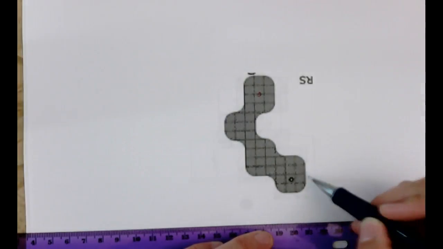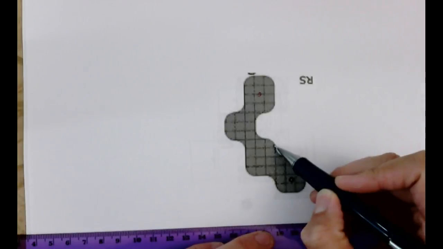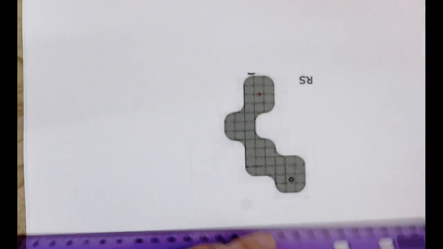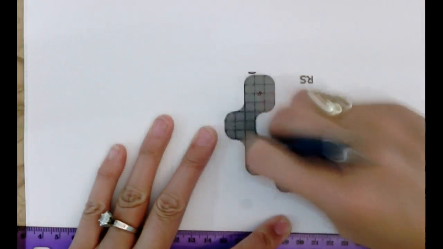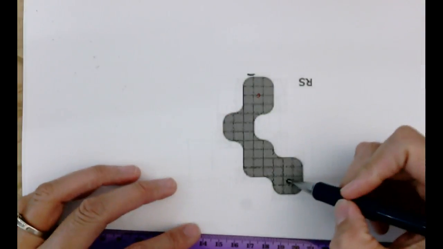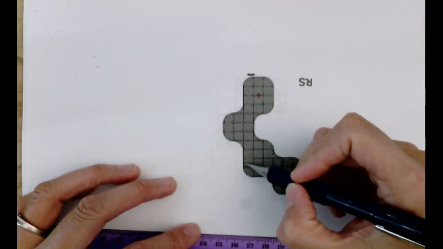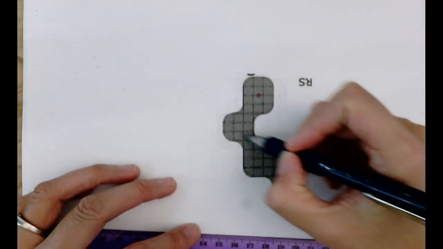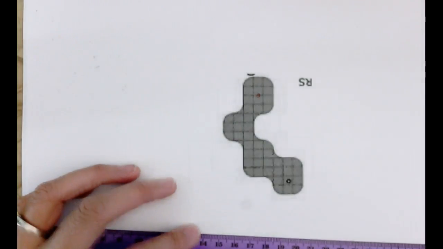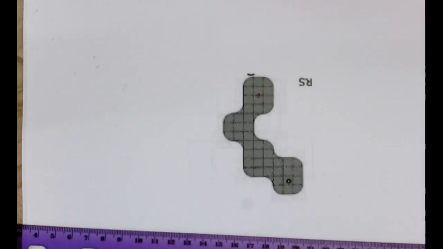And no, that's not gonna work. So let's go this way first, maybe. Go this way, this way, this way, and this way. That probably would work. You can't really see the line.